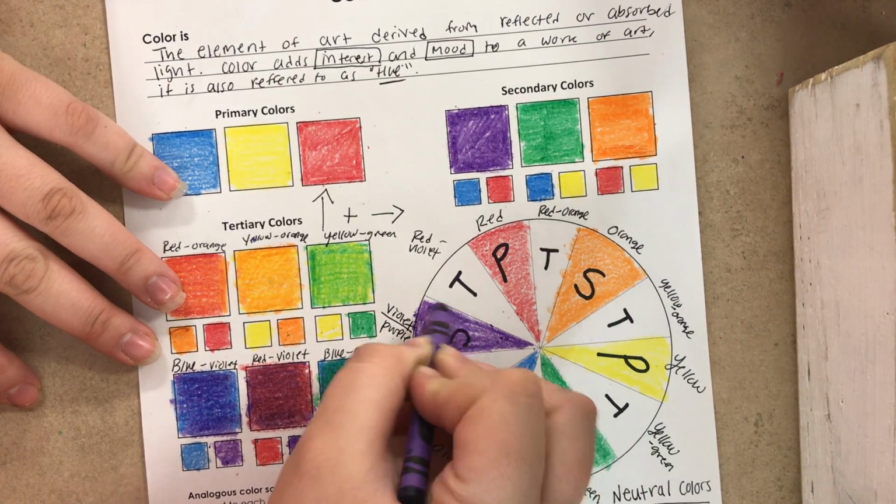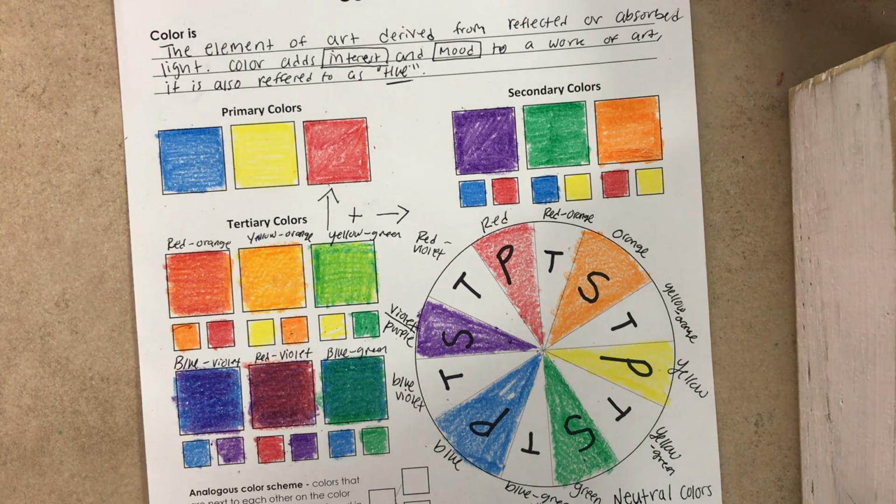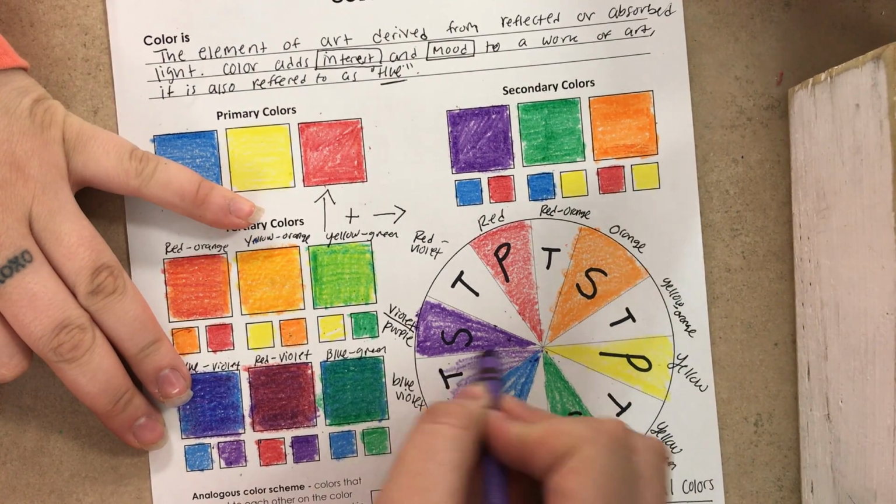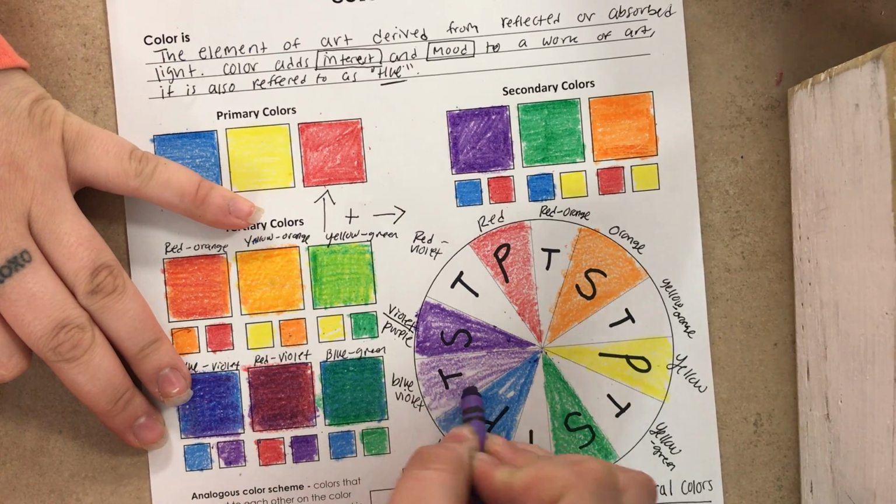And I'm coloring deeply on these colors since I'm not having to blend the other colors to make those. And then once I have that, I can start doing my tertiary colors, like my blue violet and red violet. So I'm going to do a thin layer of each.